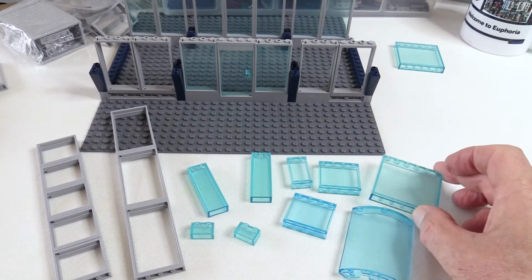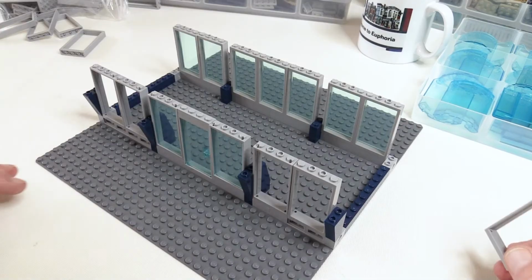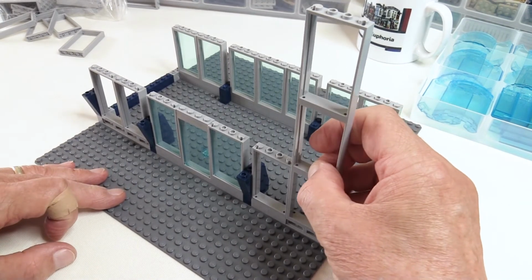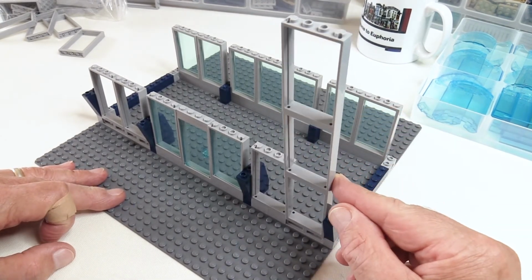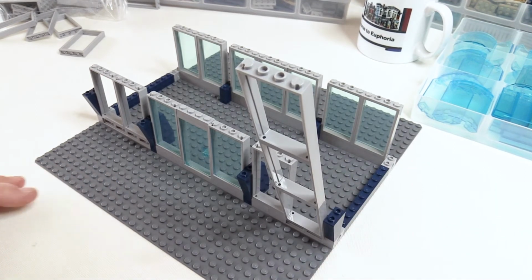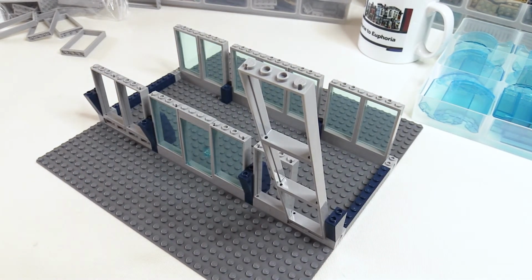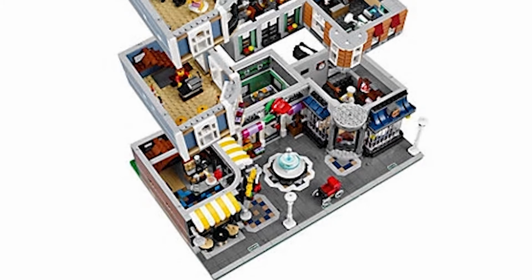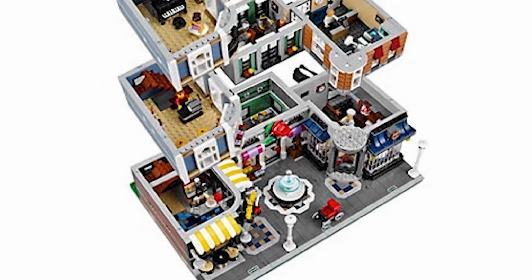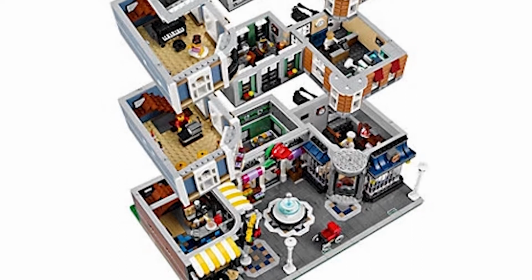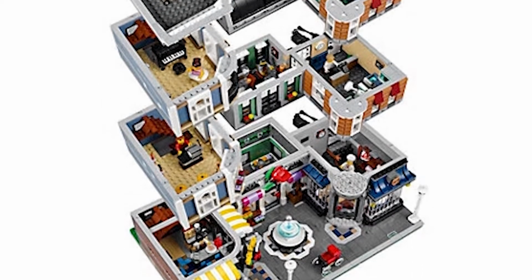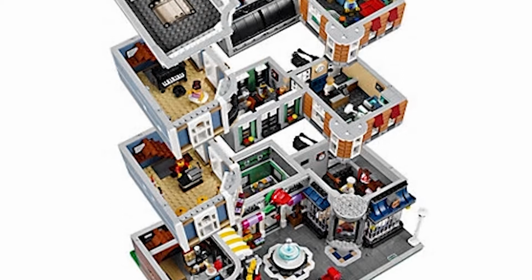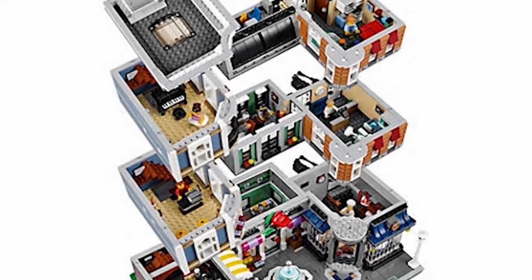But I don't want to make very tall walls all in one piece, so I need to consider how I'm going to make the building in floors that can be separated to get access to the interior. The stories in a modular building need to be about 8, 9 or 10 bricks high to be a sensible minifigure scale and to look right alongside other modular buildings.